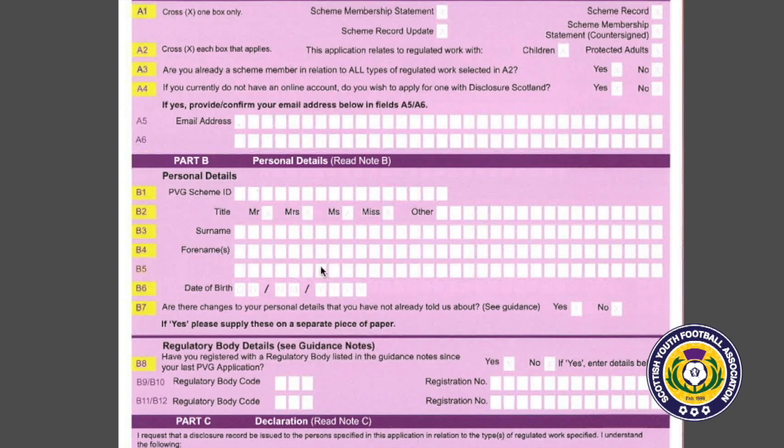As this is an existing form, most of the other details are already held by Disclosure Scotland. So if everything is exactly the same, are there any changes? You would say no. If the answer is yes, if you've got married or if you've moved house since the last PVG form, on an A4 piece of paper, a big bit of paper, you would write your previous name, the date you got married, your new name, your new address, if it's a new address, and that would be put inside this application form and the yes would be ticked.